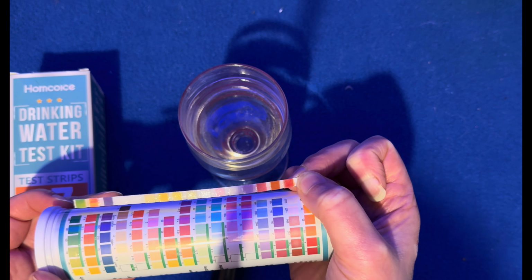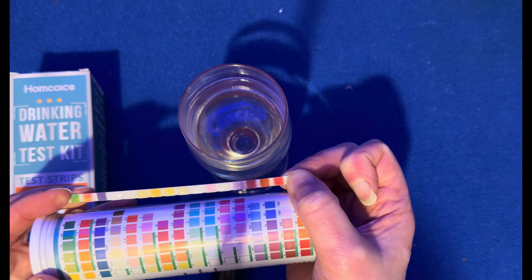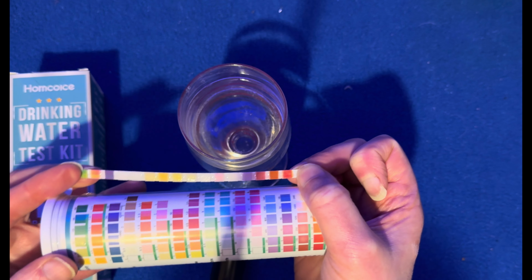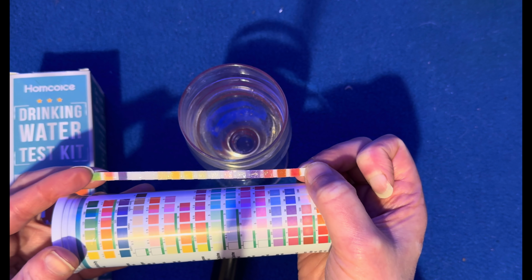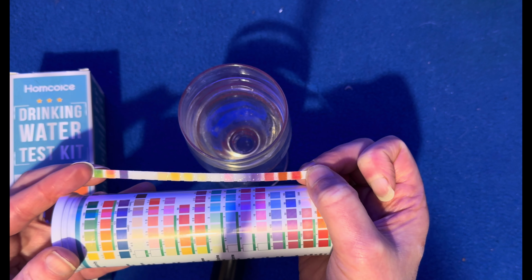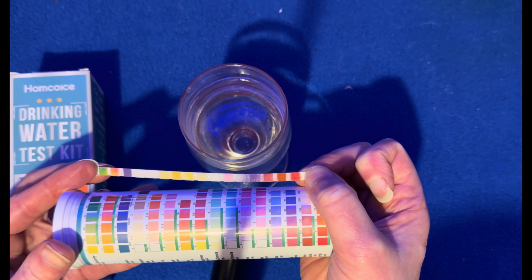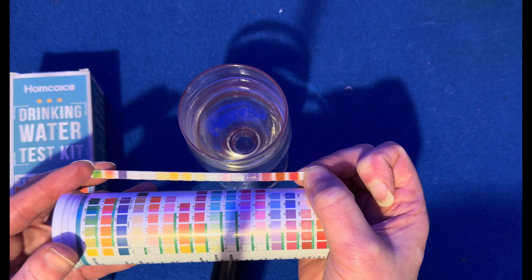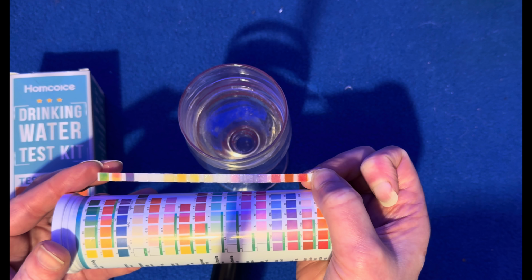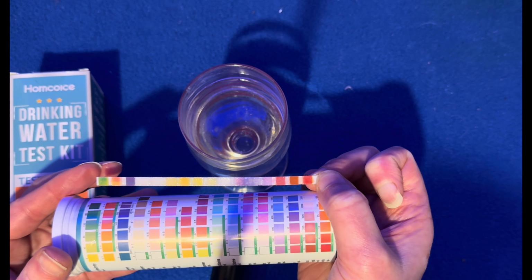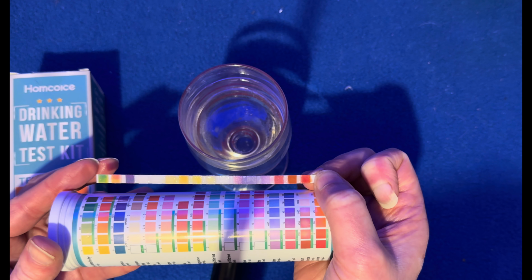Okay, I'm just making sure this is lined up properly. Okay, 2, 3, 1, 2, 3. Okay, no lead, no magnesium, no chlorine, which makes sense. Small amount of nitrates, possibly a bit more nitrates than in the tap water.